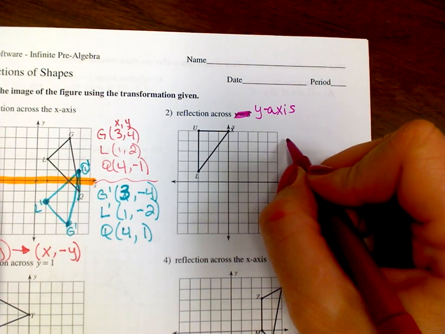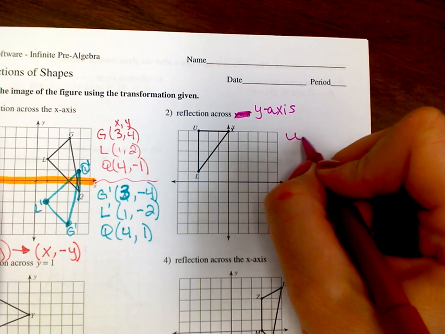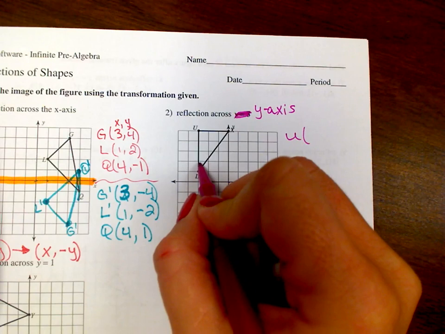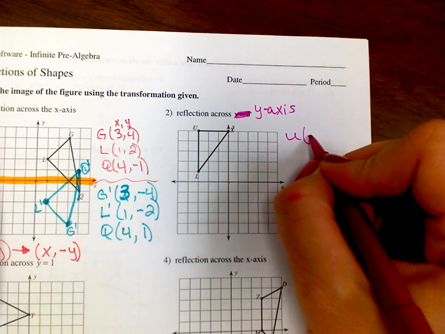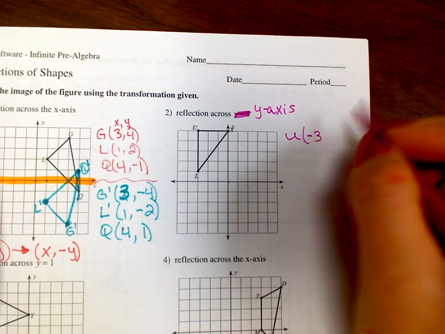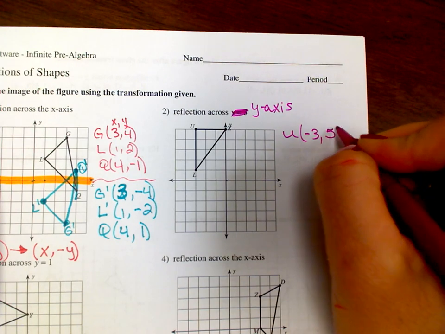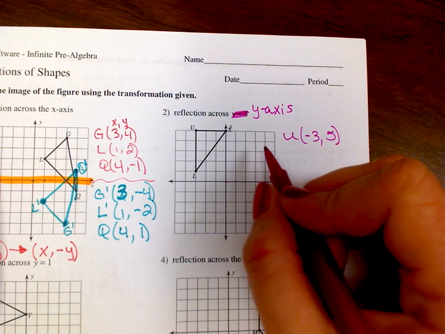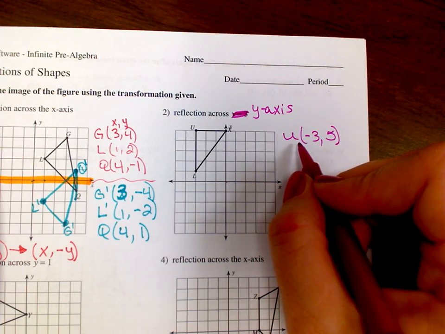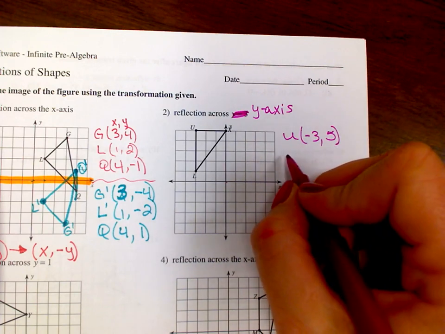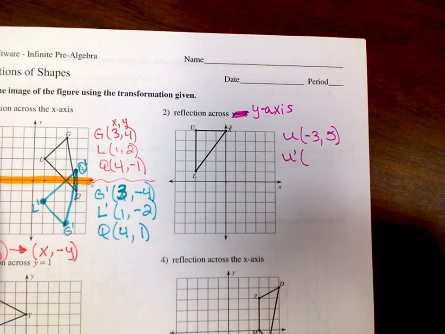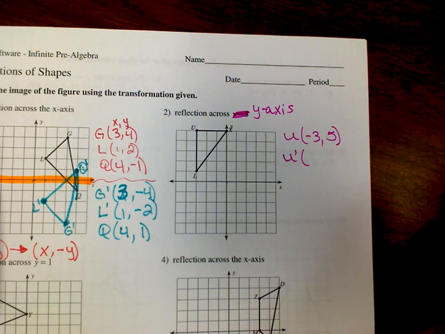So we have U original, which is going to be 1, 2, 3, then 1, 2, 3, 4, 5. That's -3 because we went backwards, and up 5. We went to the left of 0. That's my original. So my U prime, let's write the rule.